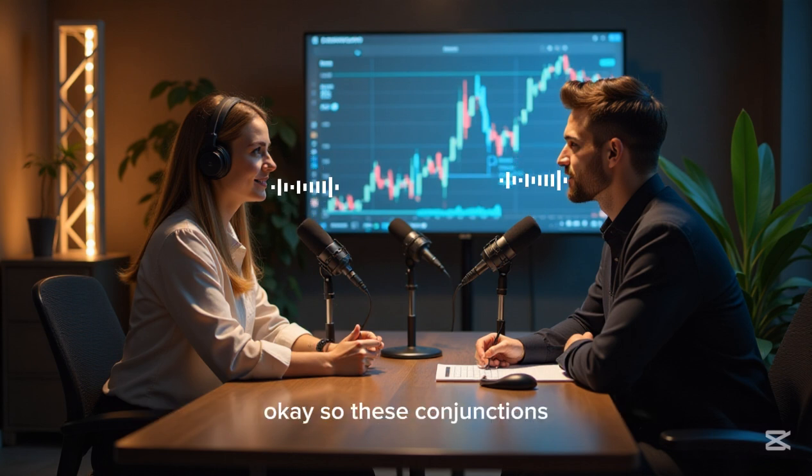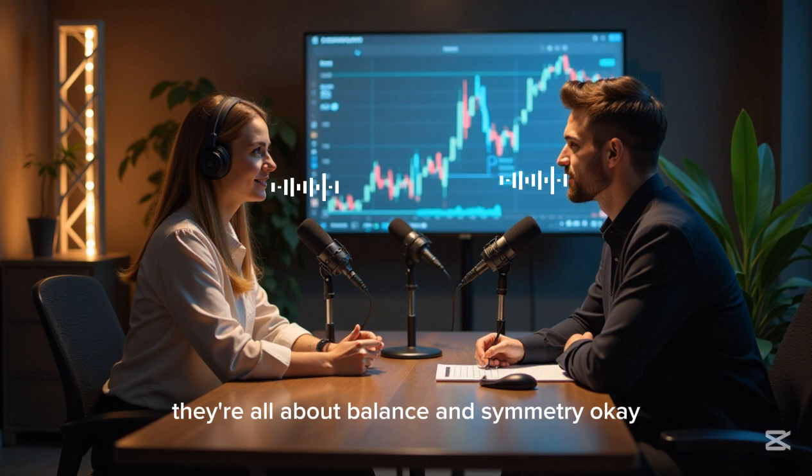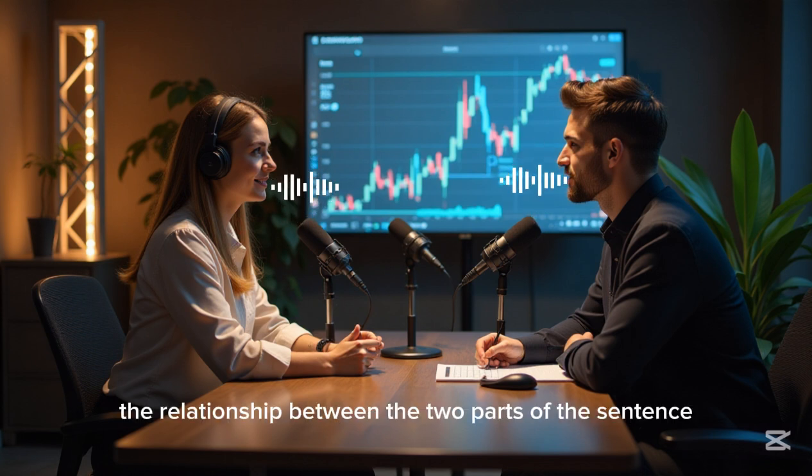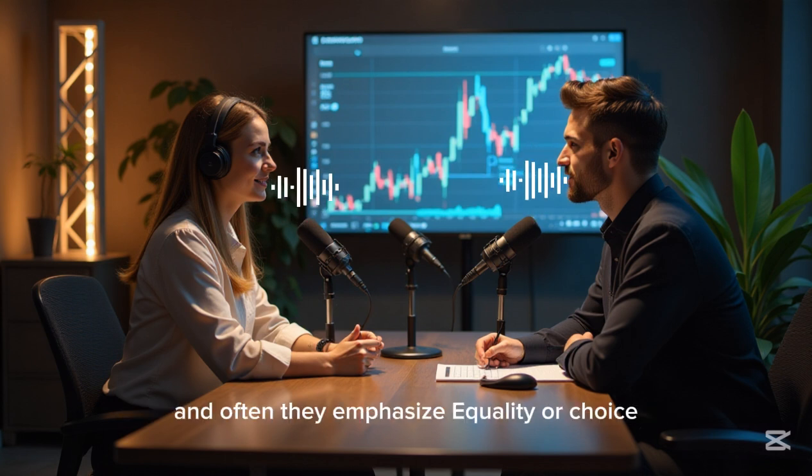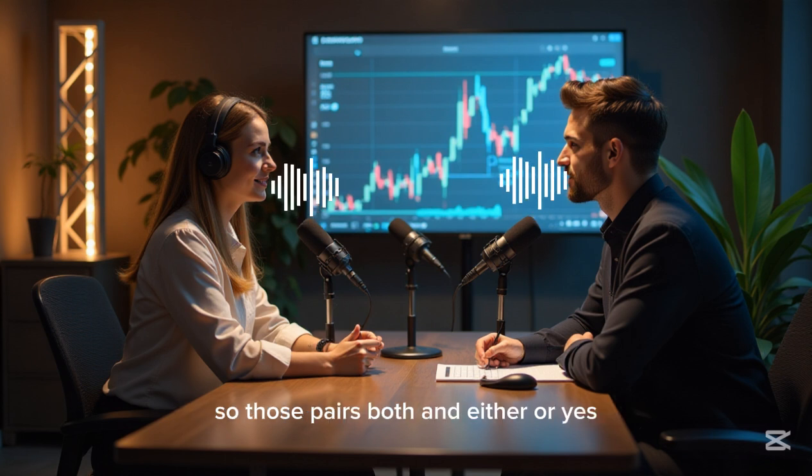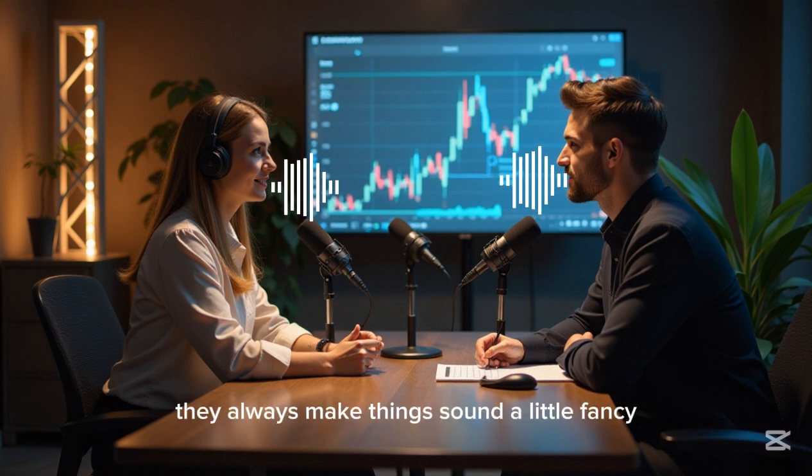Okay, so these conjunctions are all about balance and symmetry. They really highlight the relationship between the two parts of the sentence, and often they emphasize equality or choice. So those pairs, both and, either or, neither nor. Exactly. They always make things sound a little fancy.